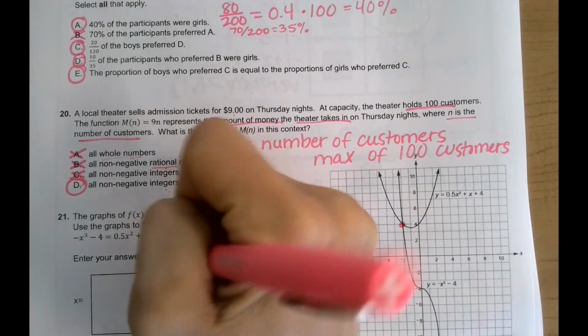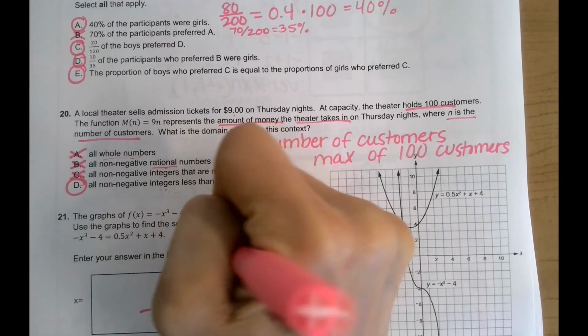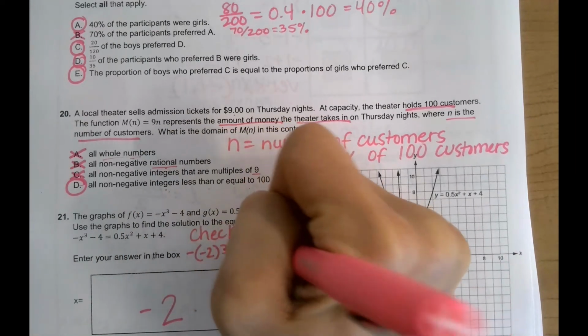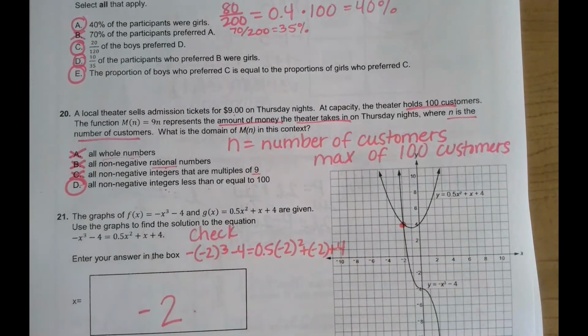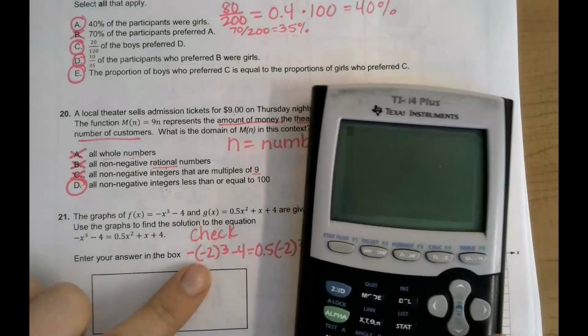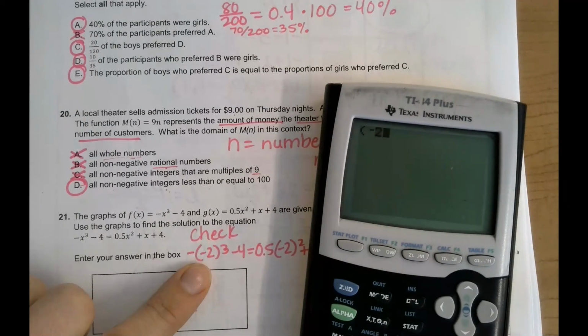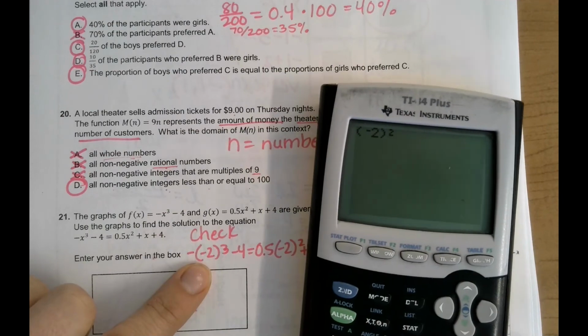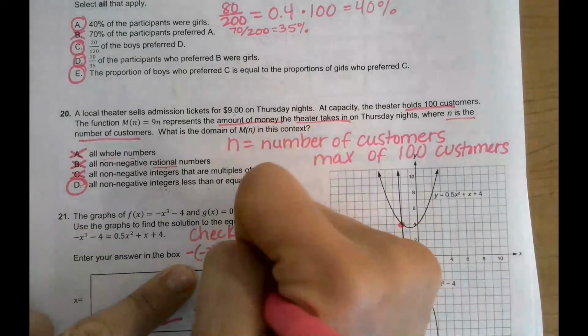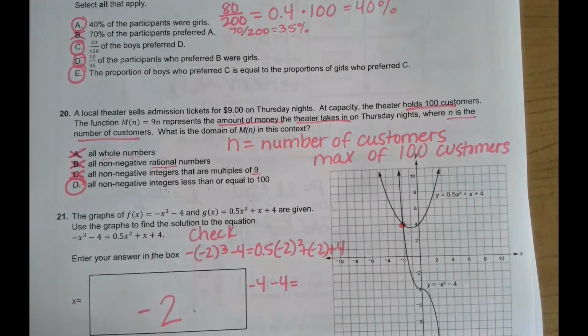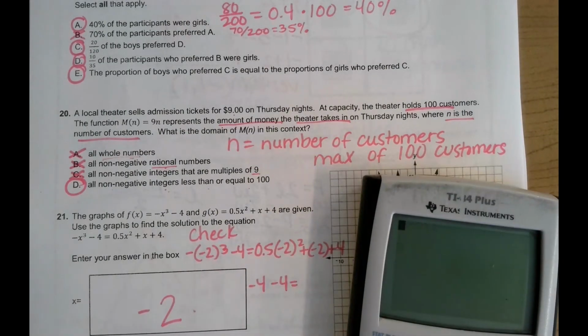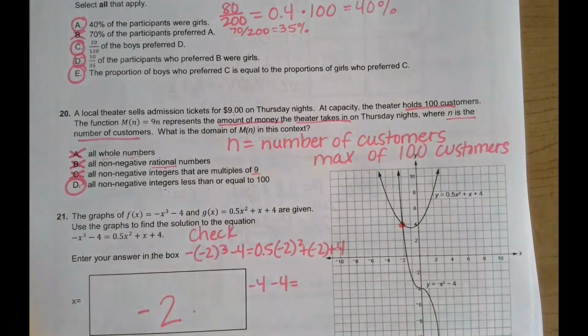So to check, I would do negative 2 cubed minus 4 equals 0.5 times negative 2 squared plus negative 2 plus 4. All right, when you're doing a negative in the calculator, you want to put it in parentheses. Negative 2 squared equals positive 4, but I saw that negative on that side, so negative 4 minus 4 equals, oh, I did squared, it's cubed. Let's go back. Negative 2, and then if you use this caret symbol to the third power, that's negative 8.